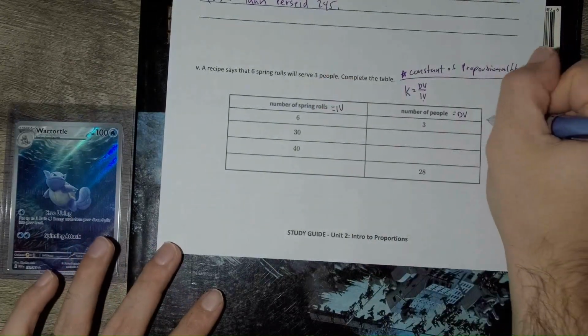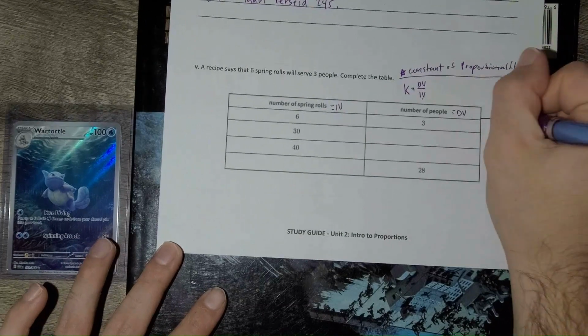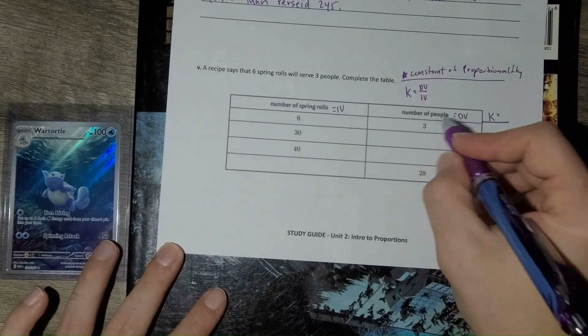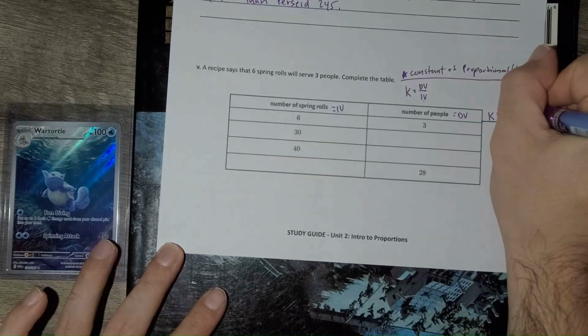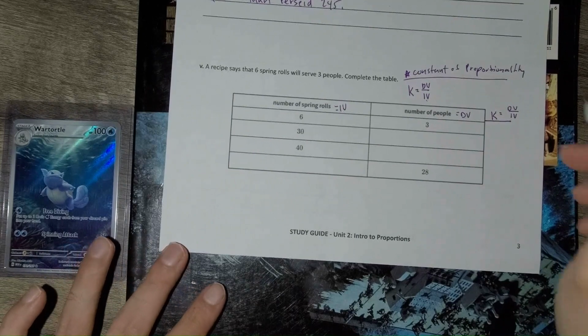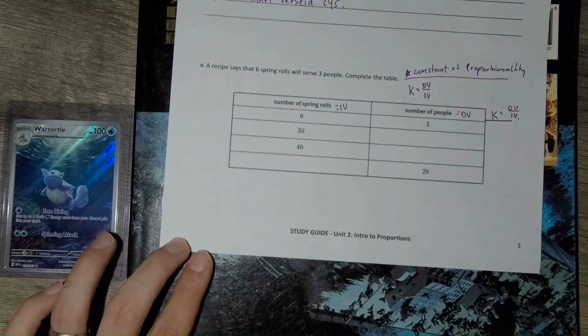And so I can extend our table and find our constant of proportionality, which is going to be the number of people over the spring rolls, because it's our dependent variable over our independent variable.